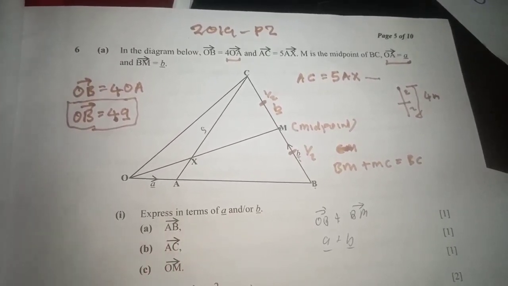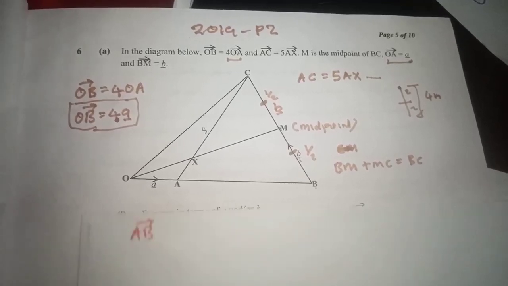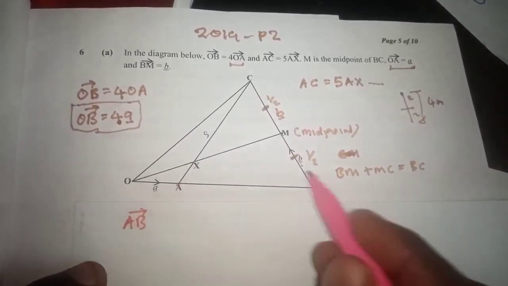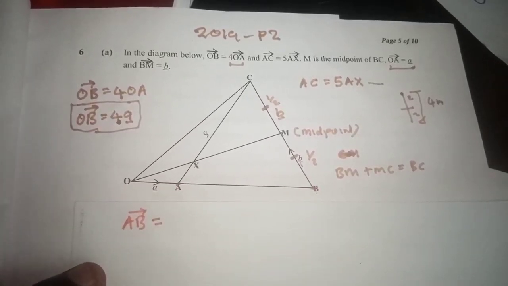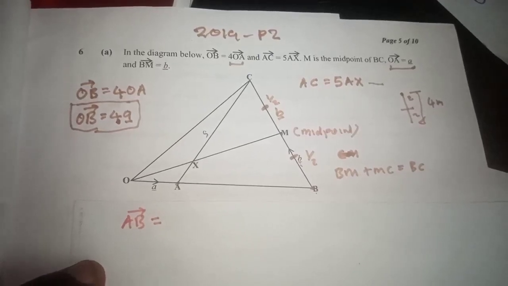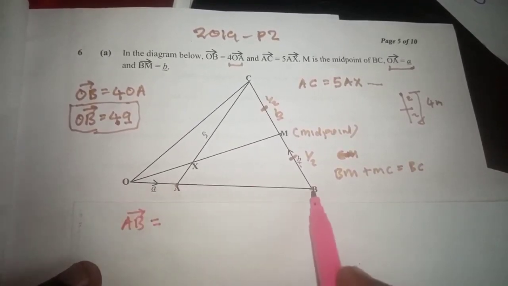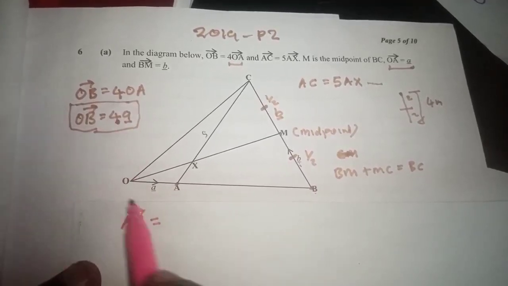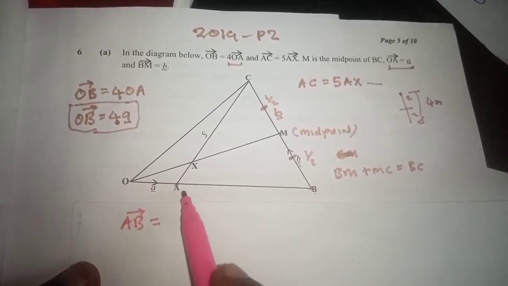So at A, you want to go to B. This doesn't really need much thinking, because we are already told that OB is 4A.